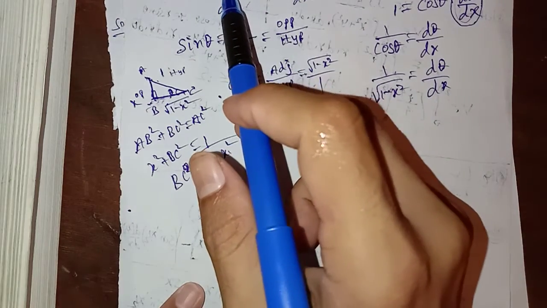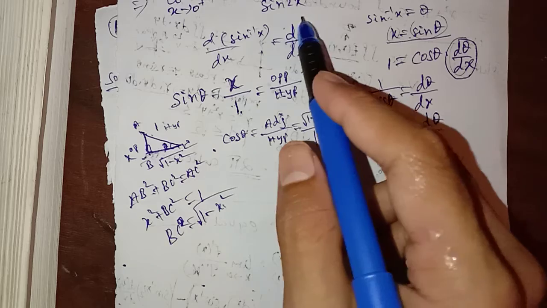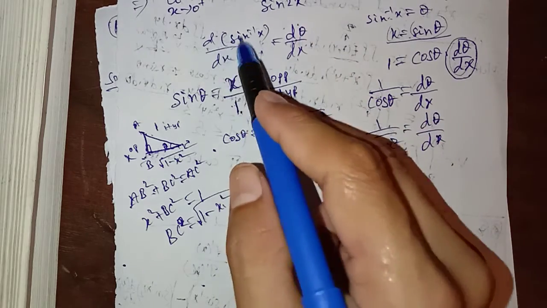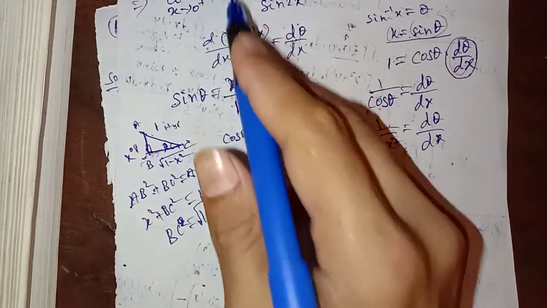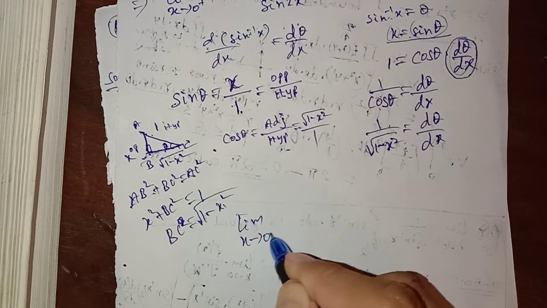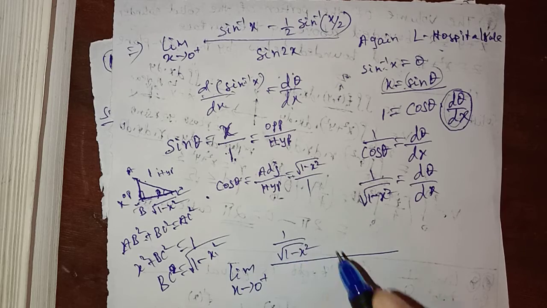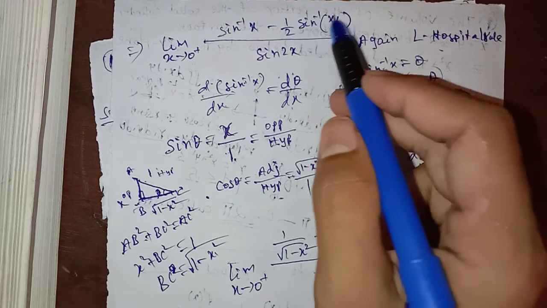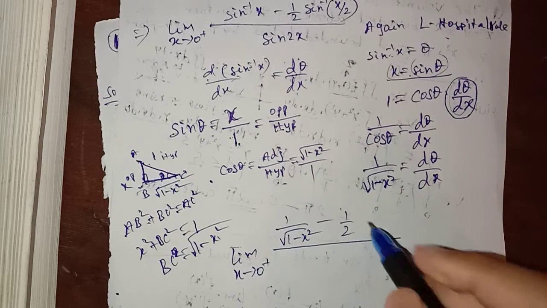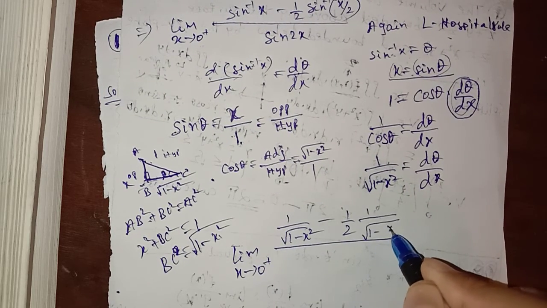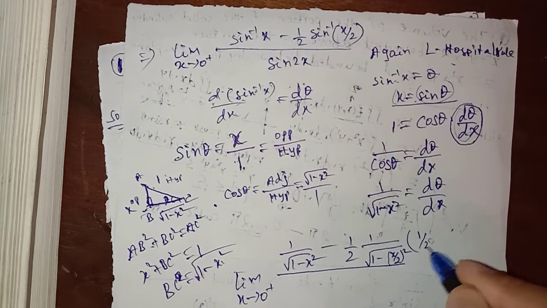Now we can write that differentiation of sine inverse x is 1 divided by root of 1 minus x square. So we can write this as limit x tends to 0 plus, differentiating this term, 1 divided by root of 1 minus x square, minus, what is differentiation of sine inverse of x by 2? That is half, 1 divided by root of 1 minus x by 2 whole square, into again differentiation of x by 2, applying chain rule, 1 by 2.